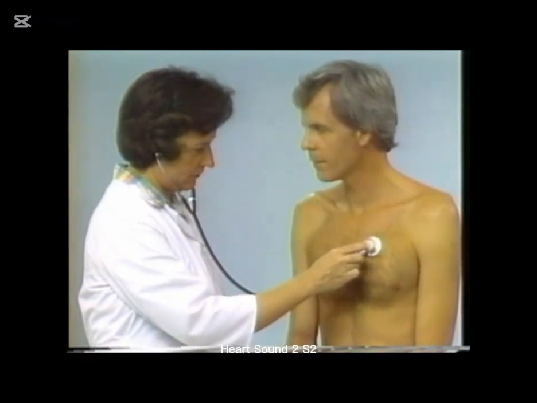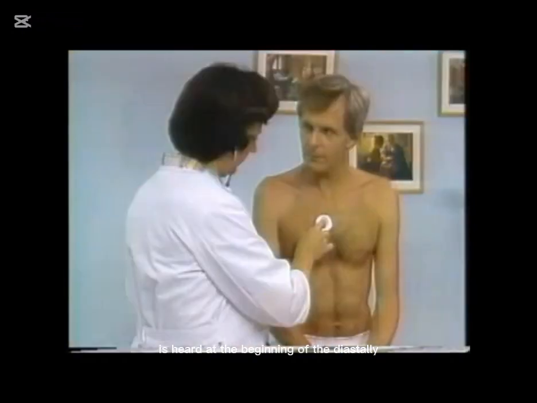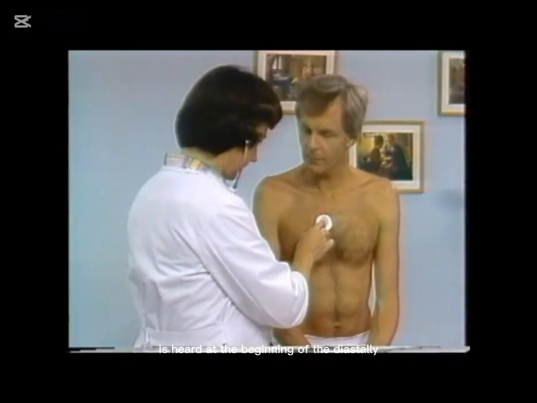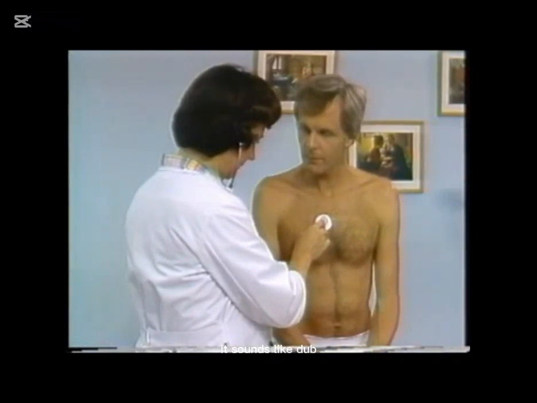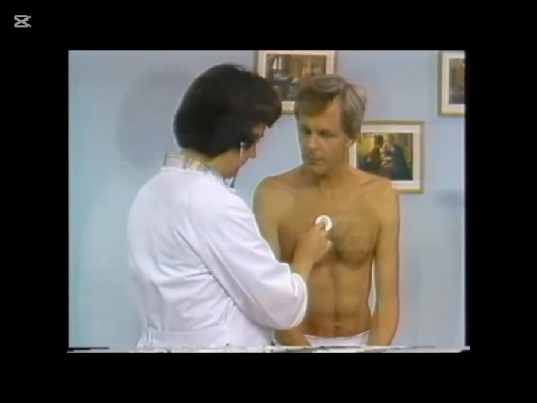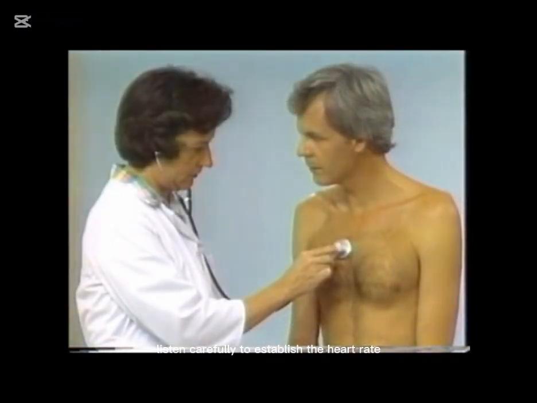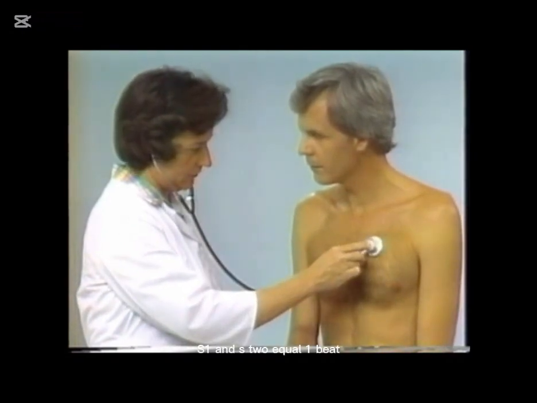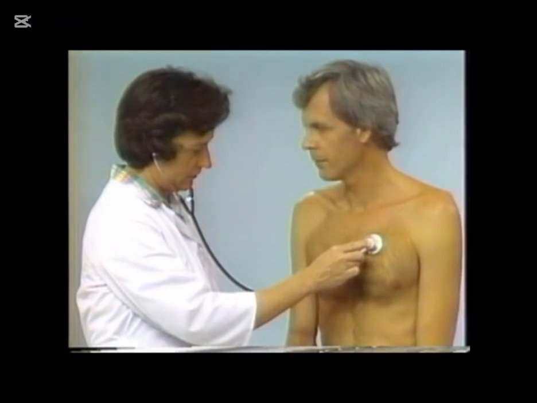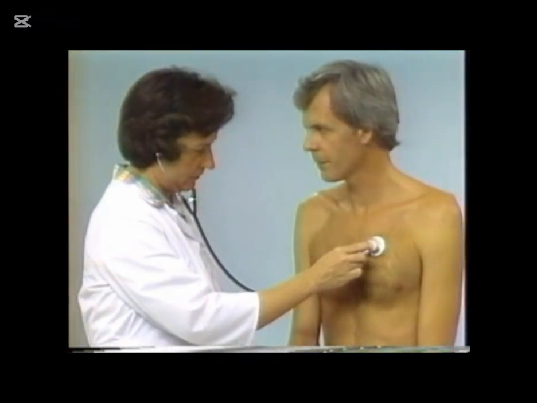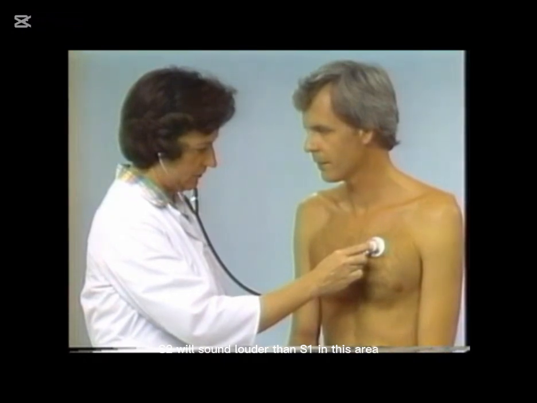Heart sound 2, S2, is heard at the beginning of the diastole following the closure of the semilunar valves. S2 is a higher pitched sound. It sounds like dub. Listen carefully to establish the heart rate. S1 and S2 equal 1 beat. S2 will sound louder than S1 in this area.